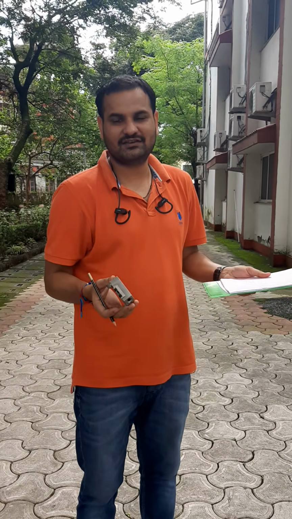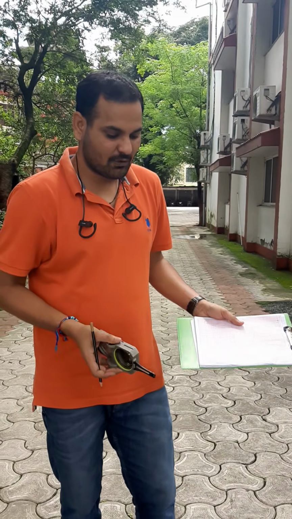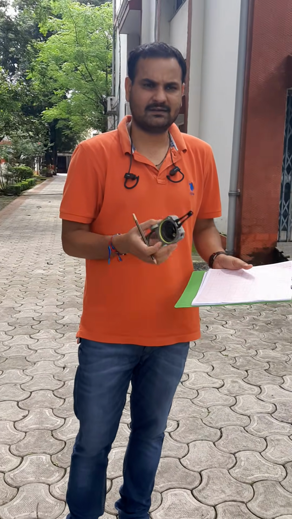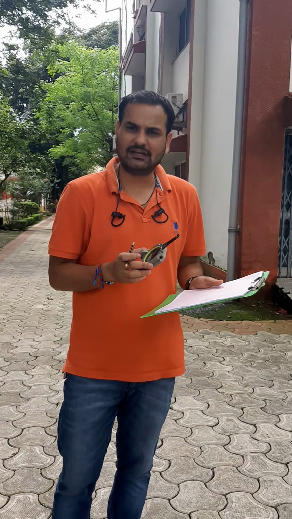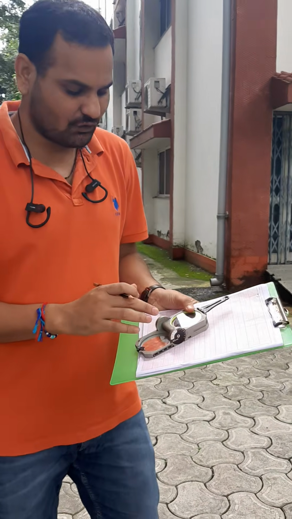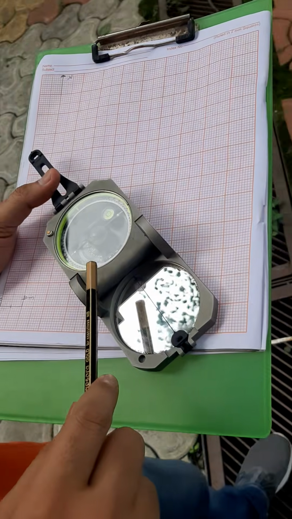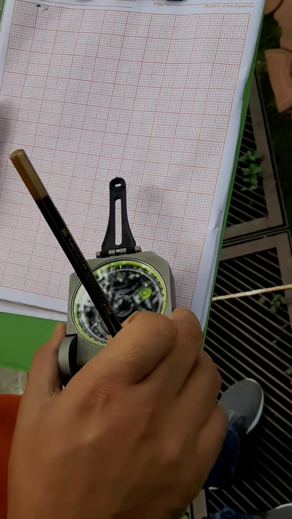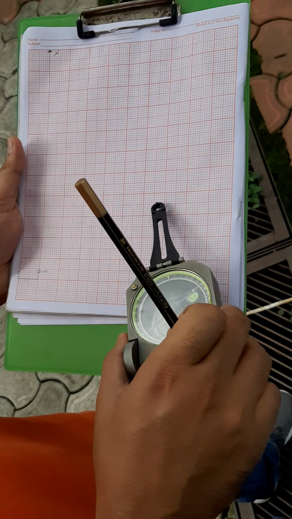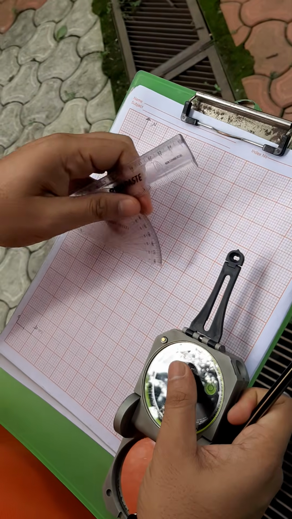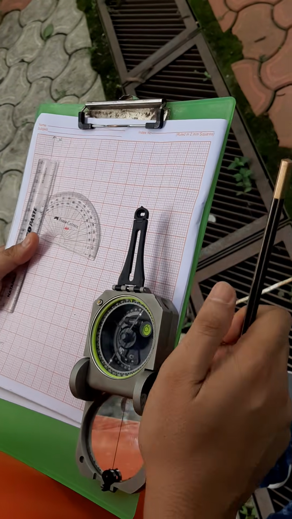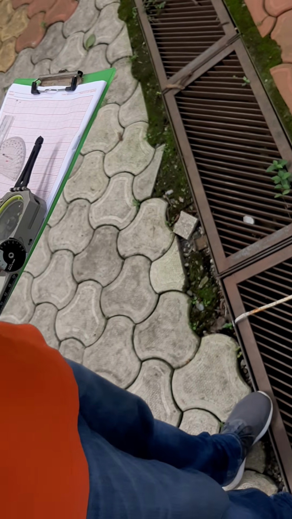Today we have a very interesting topic: how to prepare the traverse map with the help of the tape and the Brunton compass. To prepare the traverse map, what items are required in the field? First of all, you can see we require a Brunton compass, then a graph sheet, a divider and a scale, and of course a pencil also.